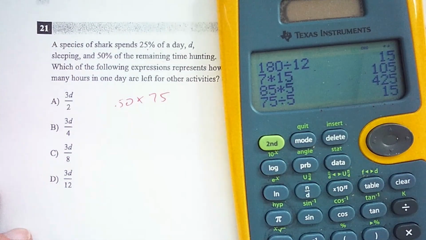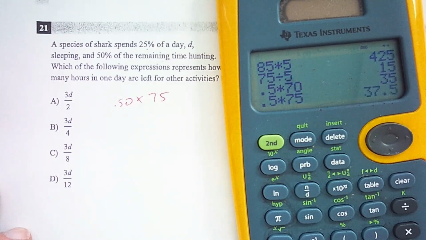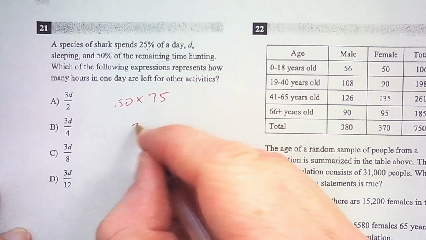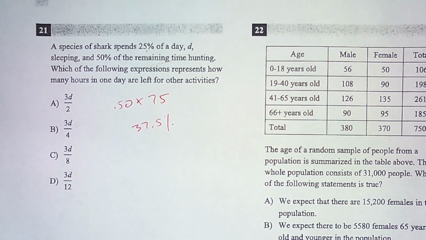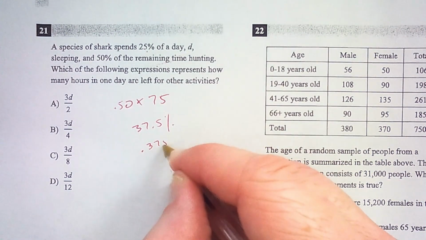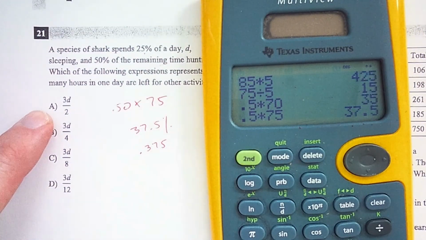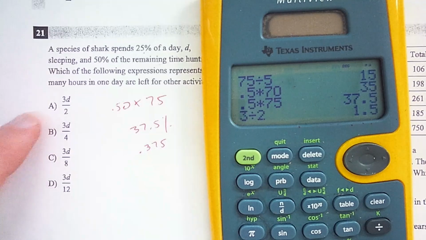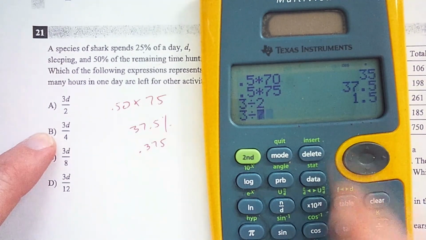And we want to know how much time is left for other stuff. So 0.5 times 75 is 37.5. So 37.5% of the day is spent just doing other stuff, which is the same as 0.375. So is 3 over 2 the same as that? 3 over 2 is not 0.375. How about 3 over 4?